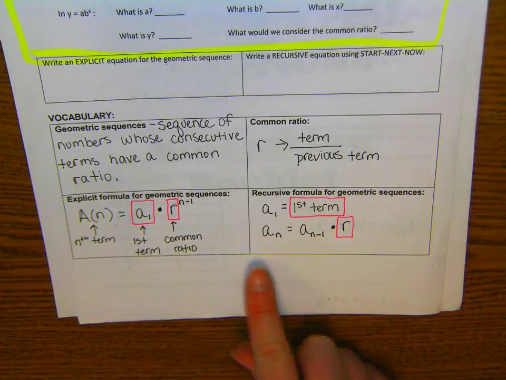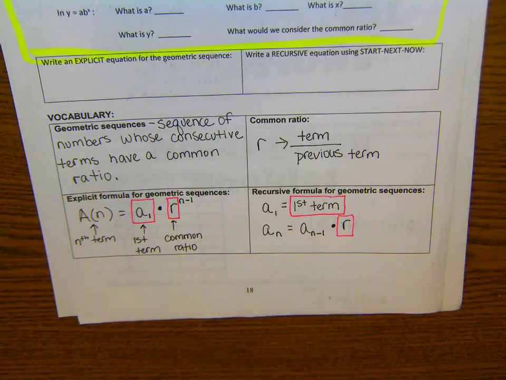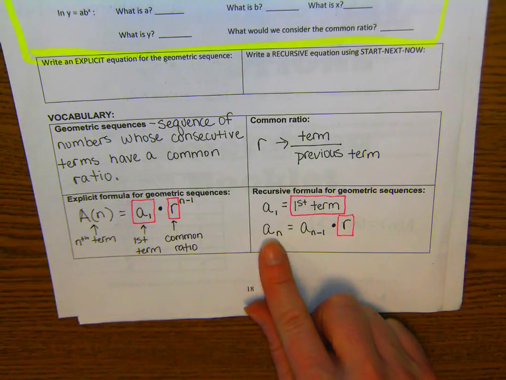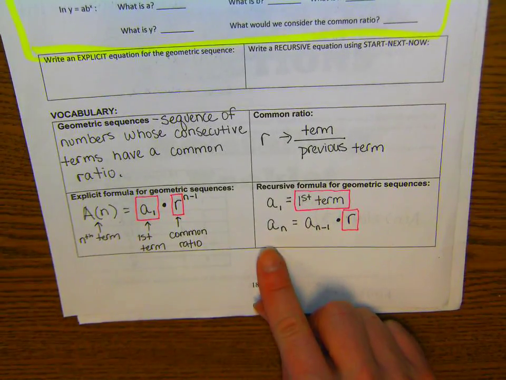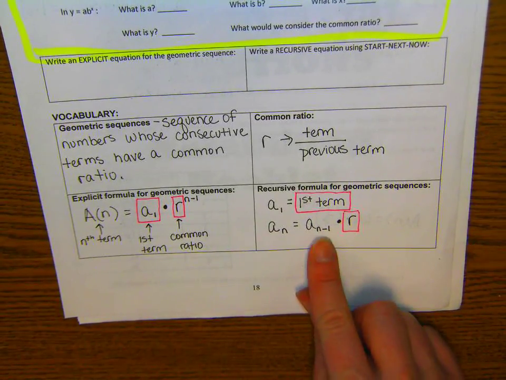We call this math shorthand. Do you know what shorthand is? What does shorthand mean? Shorthand is kind of like an abbreviation, so you don't have to write out the whole thing. I don't want to write the whole sentence to find the nth term. Instead, we write a sub n, and that just means to find the nth term. You take a sub n minus 1. Which term would this be?